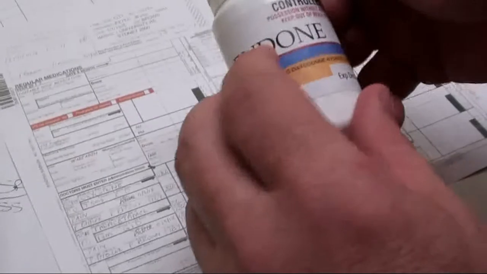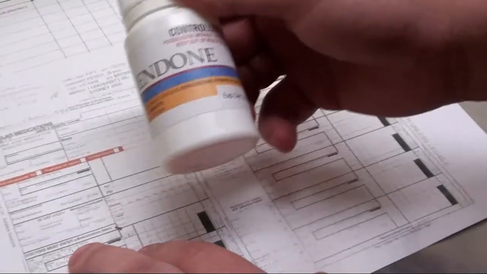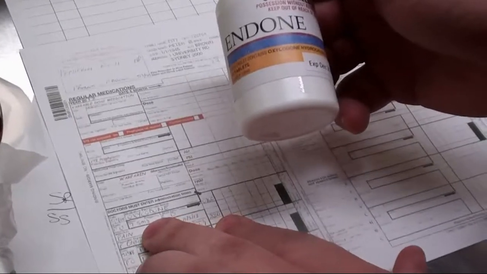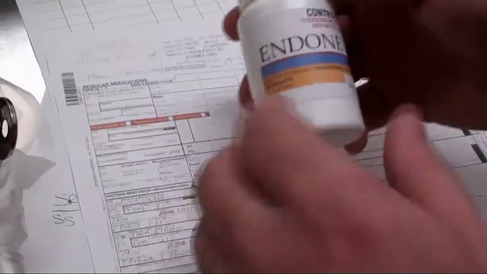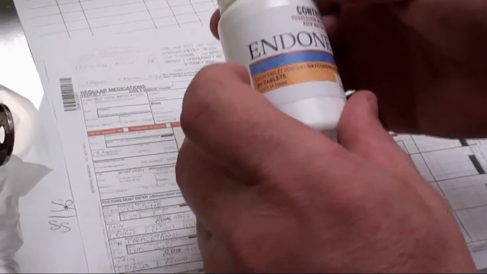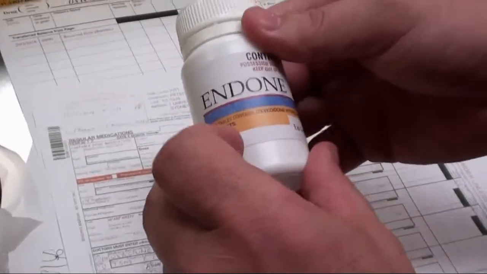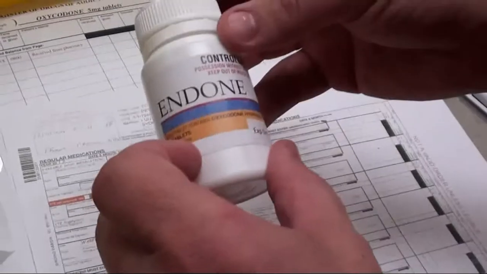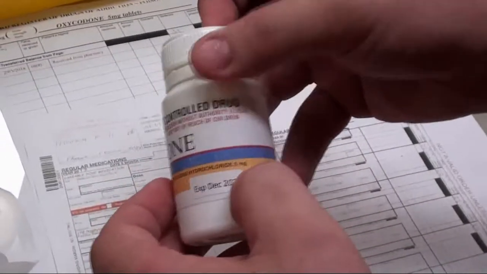Again, we have Endone, and the medication chart states Endone, and the amount given is 7.5 milligrams. This will have 29 tablets left in it now, as I'm discarding half one, and I have 1.5 to give. It's 5 milligrams per tablet.